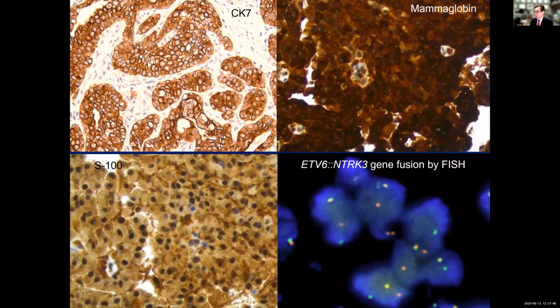But the issue with NTRK is that only 2% of all tumors carry an NTRK mutation. So the dilemma is, as public health, are we going to screen every tumor to find NTRK? If NTRK is positive, we have a tool, but only 2%.